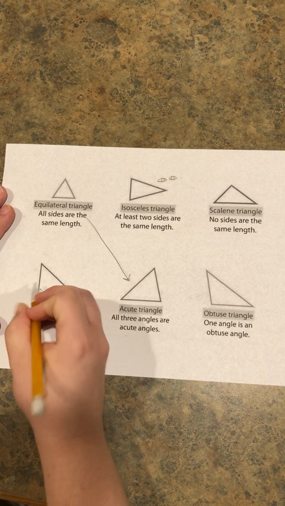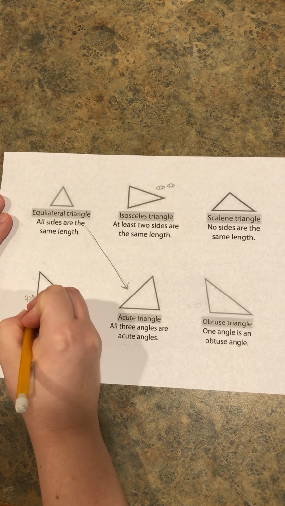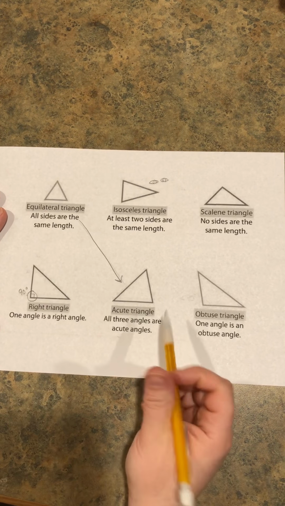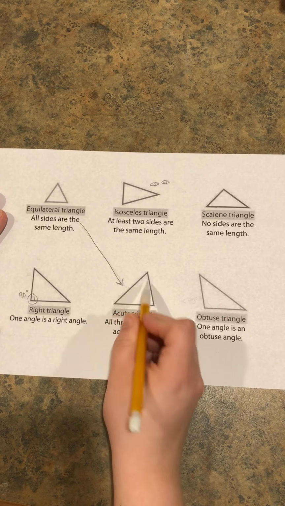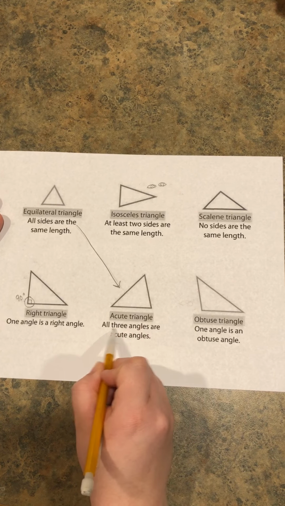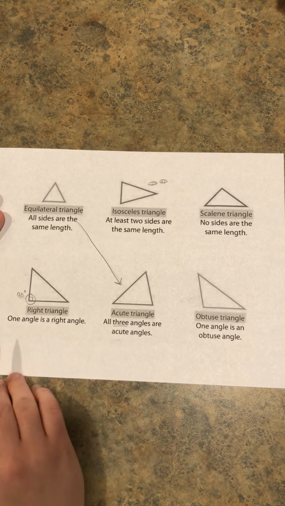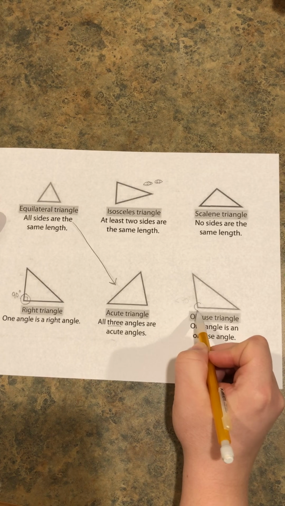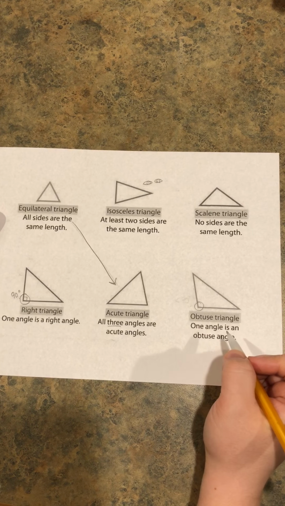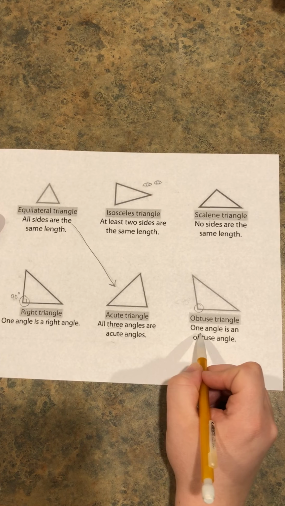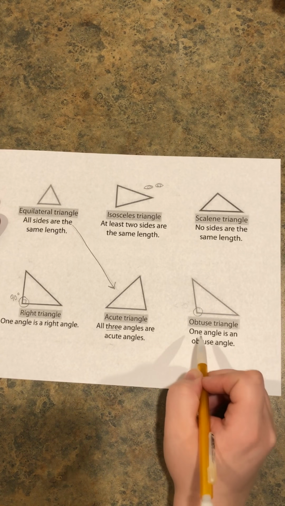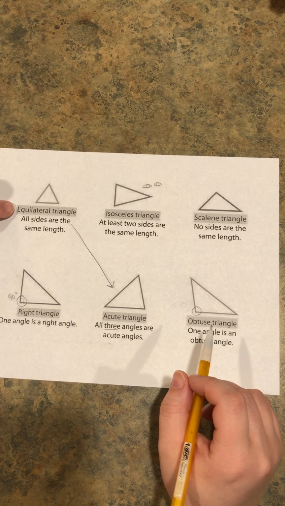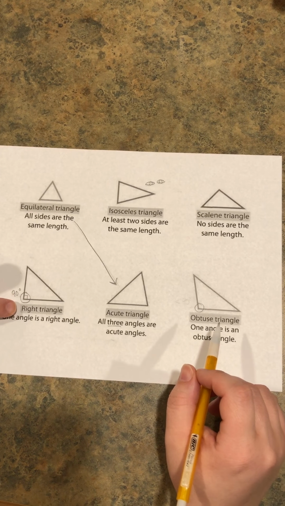For this one, we have a 90-degree angle, so we call it a right triangle. For this one, we have three angles that are acute, all three making it an acute triangle. When you have the third angle more than 90 degrees, we call it an obtuse angle. When you have a triangle, you need to make sure that you name it by its sides and by its angles.